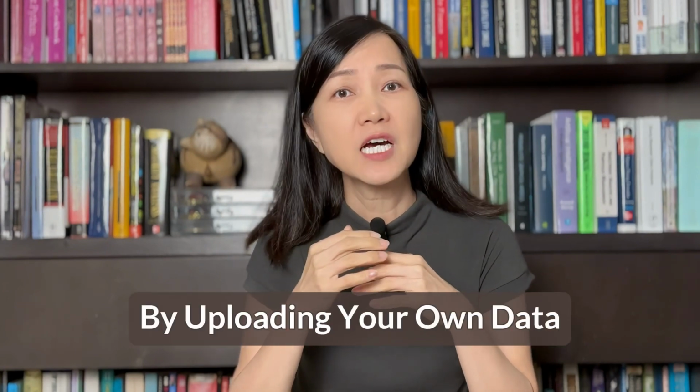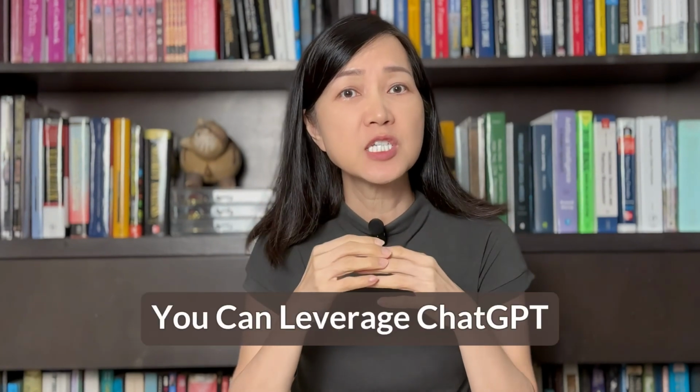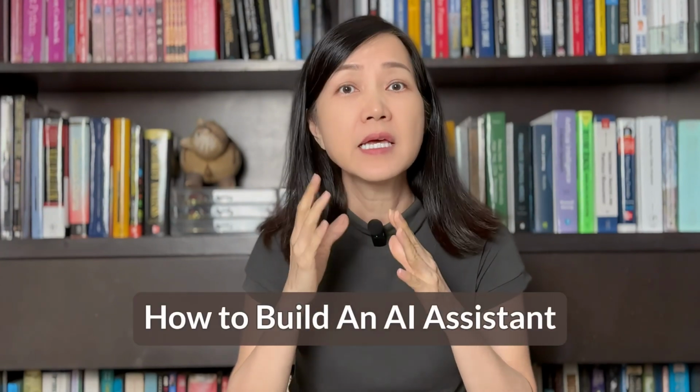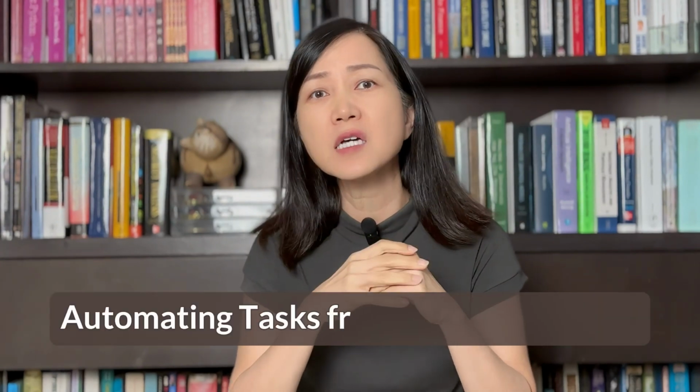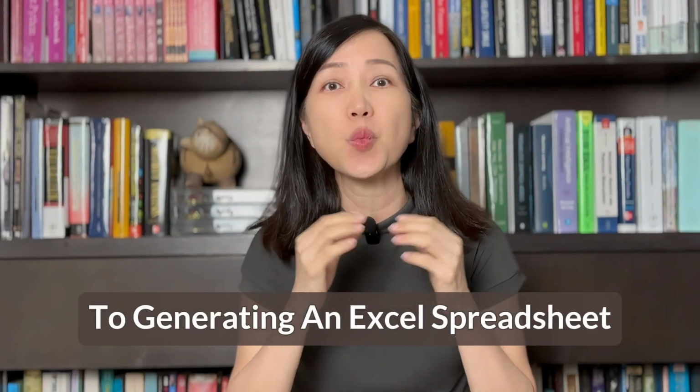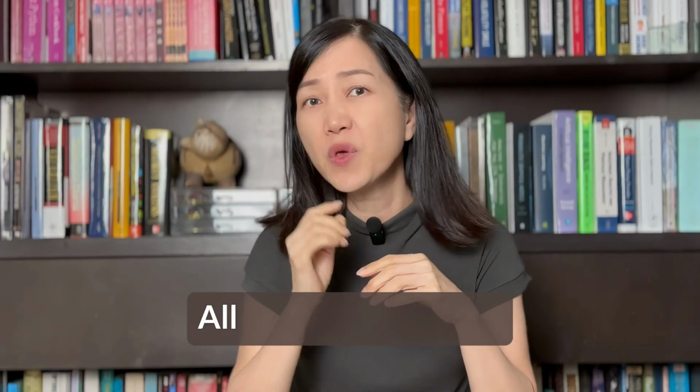In today's video, we have explored a powerful feature of generative AI. By uploading your own data, you can leverage ChatGPT to significantly enhance your operations. In our next video, I will demonstrate how to build an AI assistant capable of automating tasks from extracting items from PDF invoices to generating an Excel spreadsheet with account codes, all with a single click.